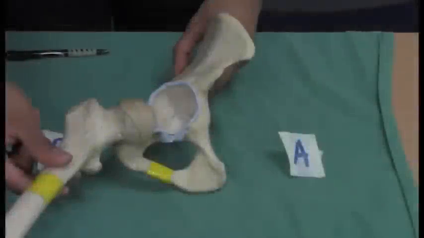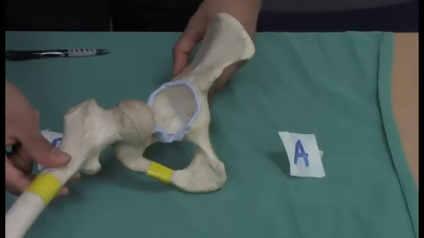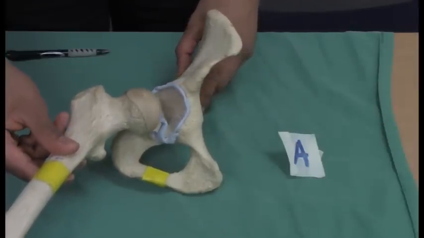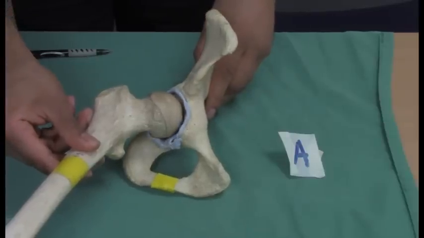So here you can see all the structures of the hip joint and ligamentum teres intact. And I'm now going to show you how the femoral head sits inside the acetabulum.